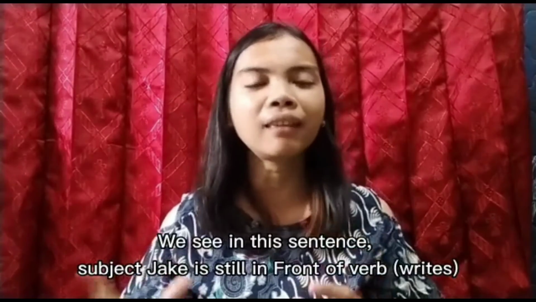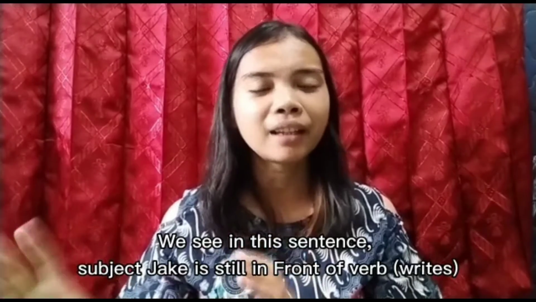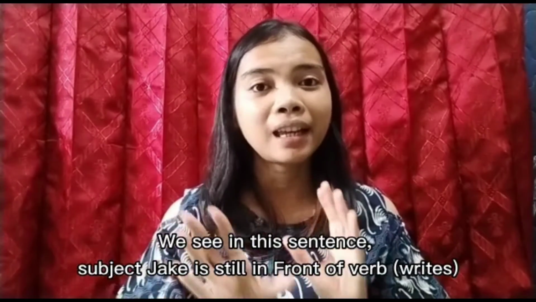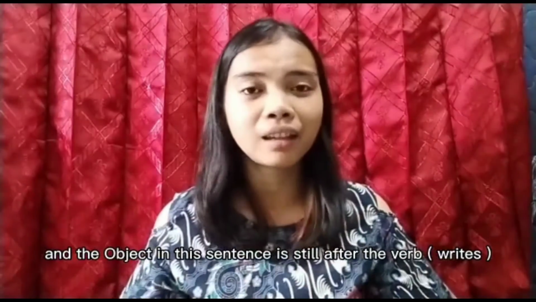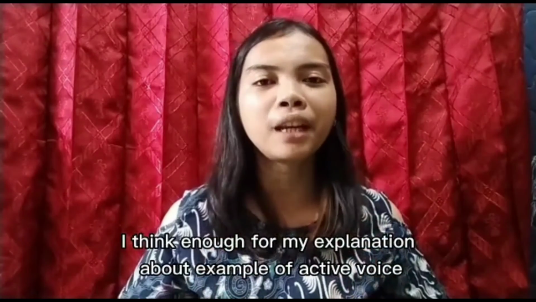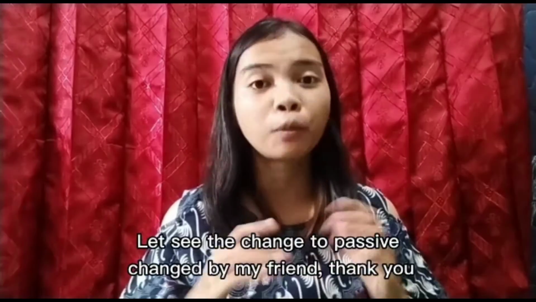Why is this sentence active voice? Because we see in this sentence Jake as the subject, Jake is still in front of the verb. Jake is still in front of writes, and the object in this sentence is still after the verb. We see a letter after writes. So that's the reason why this sentence is active voice. I think that's enough for my explanation about the example of active voice. Next, let's see the change to passive, explained by my friends. Thank you.